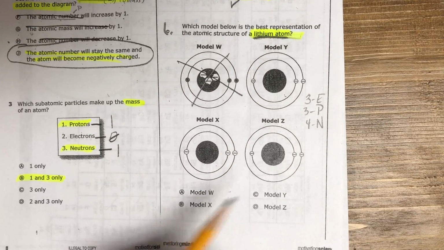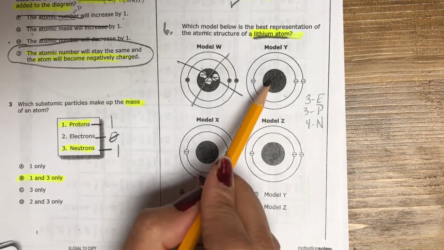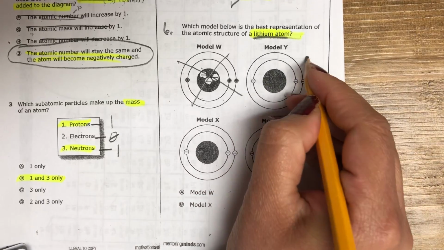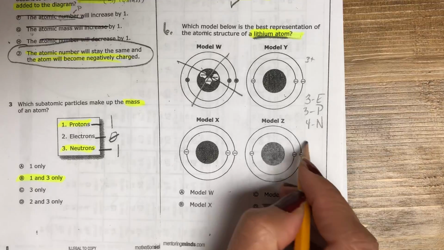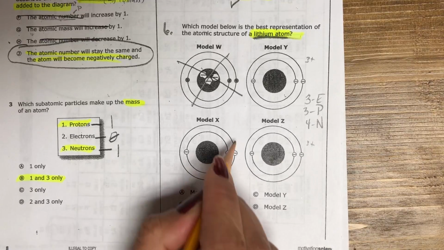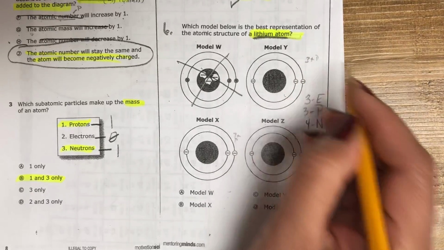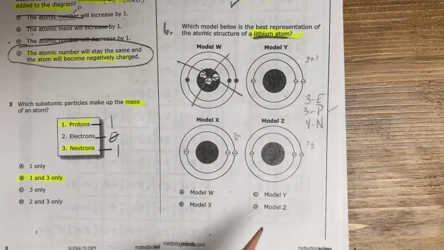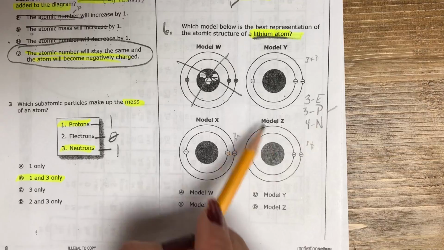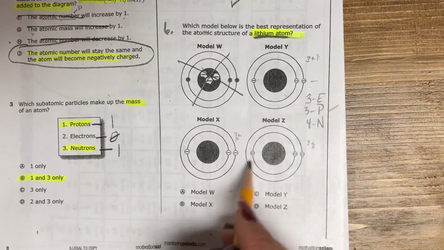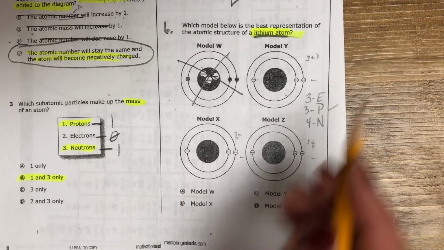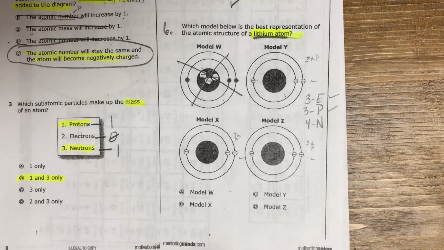So I realize it's hard to read. From here on out, each of them has 1, 2, 3 positives, 3 positives, 3 positives. So all of these have 3 protons, so all of them could potentially be it based upon that. Let's check out electrons. 1, 2, 3, check. 1, 2, 3, check. 1, 2, 3. Oh, look, that can't help me either. I can't do process of elimination either.